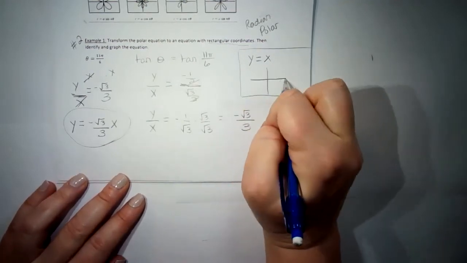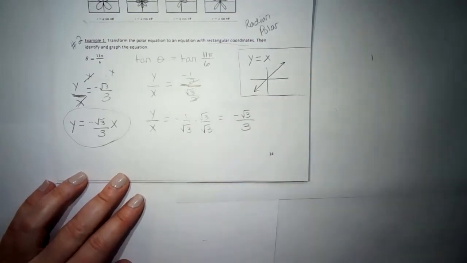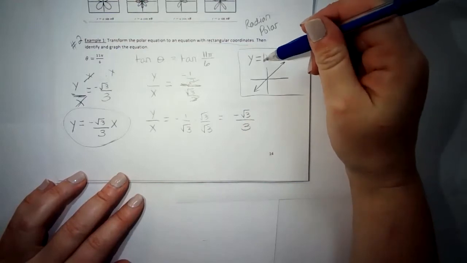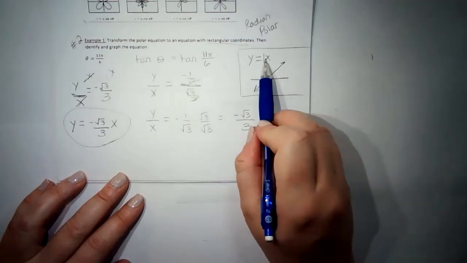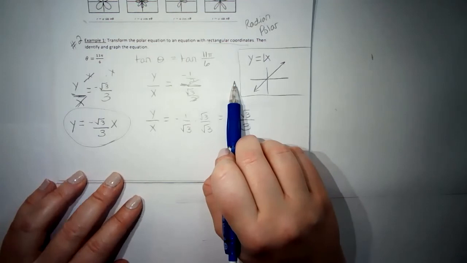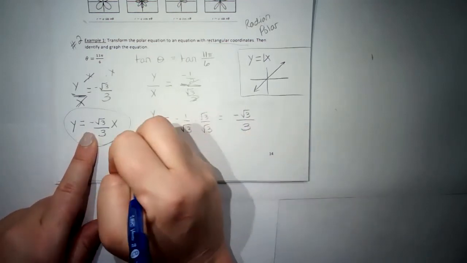This line is just a straight line that cuts diagonal through the first and the third quadrant. If your coefficient in front of x is positive, this is your line. If your coefficient in front of x is negative, it's just going to reflect over the y-axis. So if you notice, my coefficient in front of x is negative.